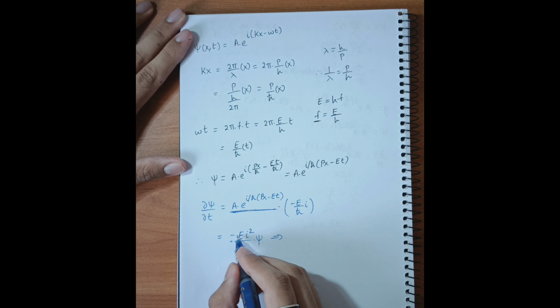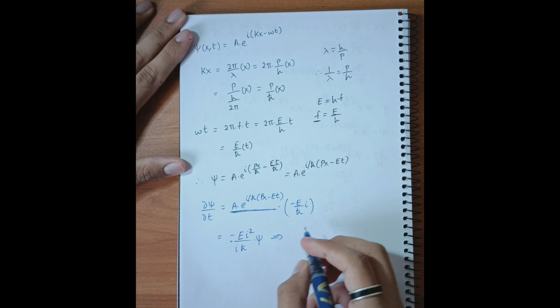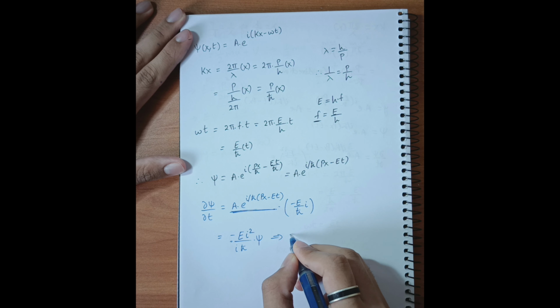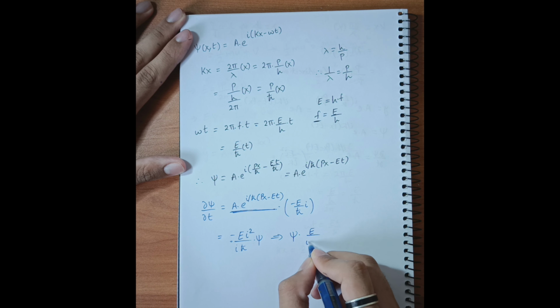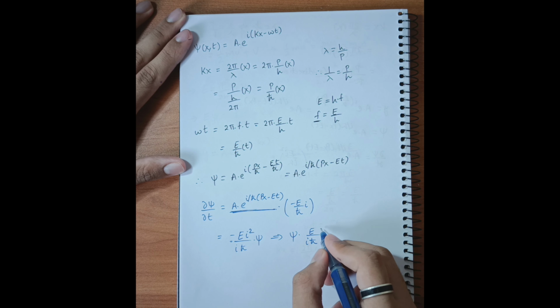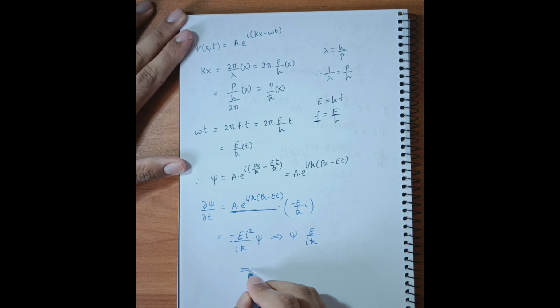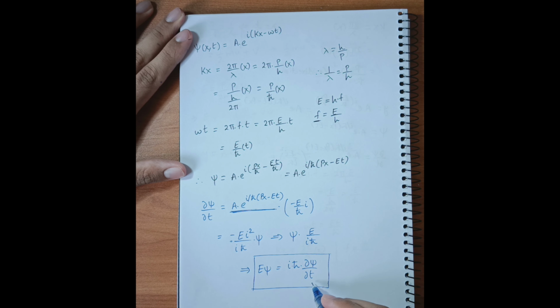Negative 1 multiplied with the negative gives positive. So this can be written as psi times E over i h bar. Now from this equation, we can write the value of E psi as i h bar times del psi over del t. This is one of the relations we are going to be using in the equation.